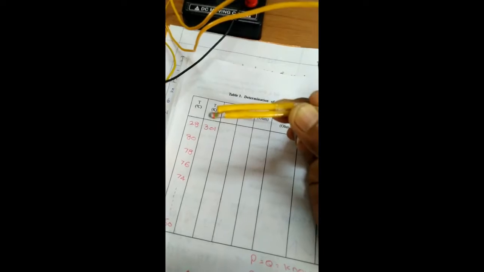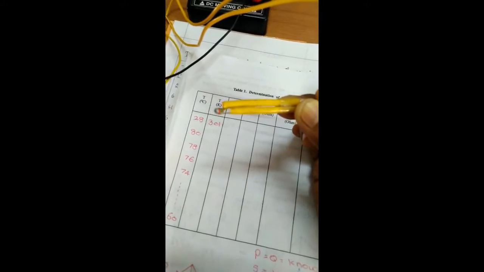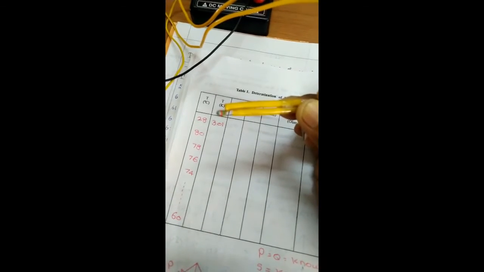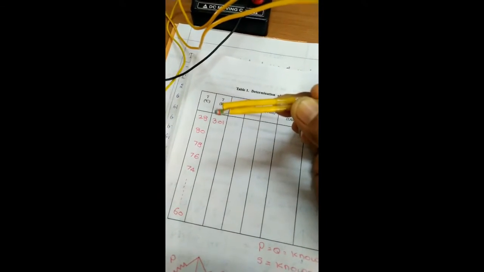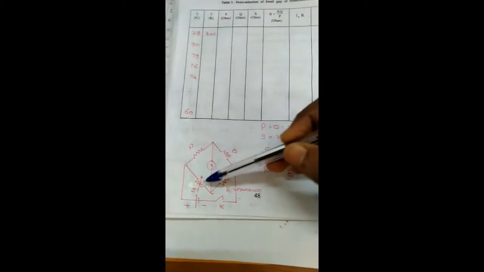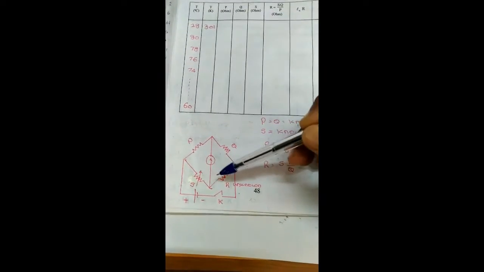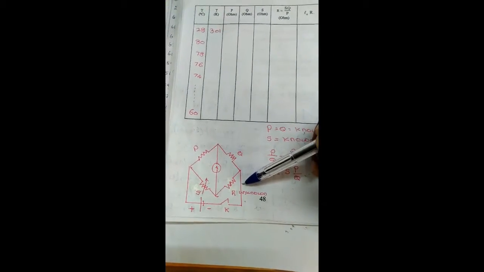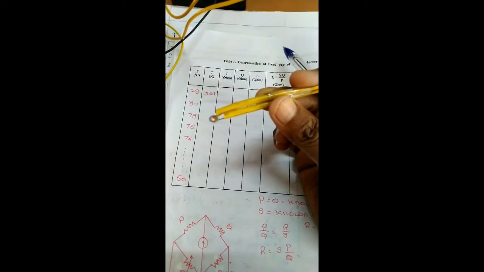As you all know, band gap is nothing but the energy difference between the top of the valence band and bottom of the conduction band. So for this experiment, the basic working principle is this Wheatstone bridge. So this P and Q constitute known equal resistances. S is a variable known resistance, and R is the unknown resistance. Here the unknown resistance is nothing but this thermistor device, this semiconducting material.